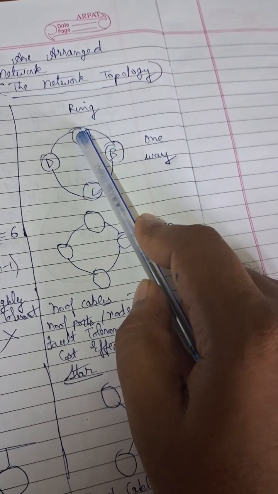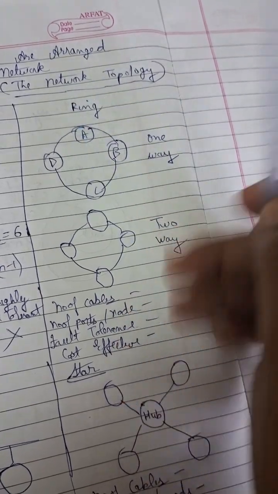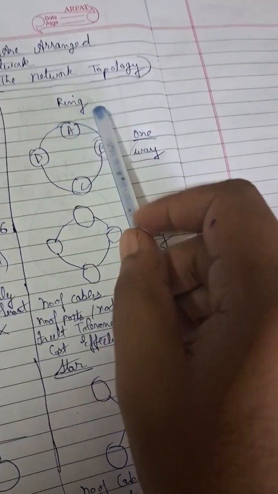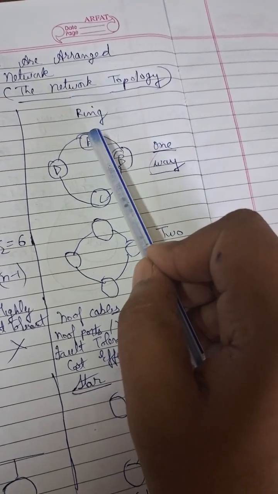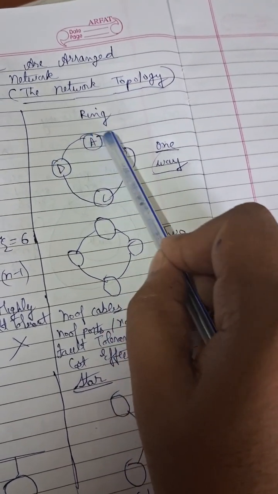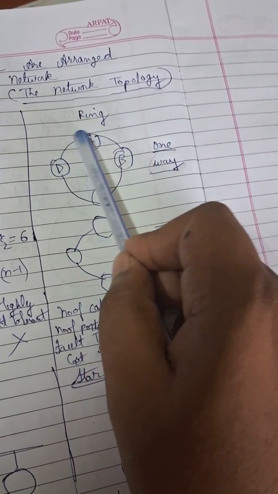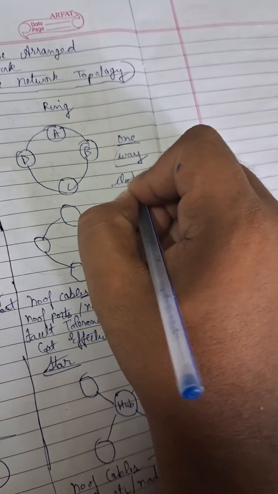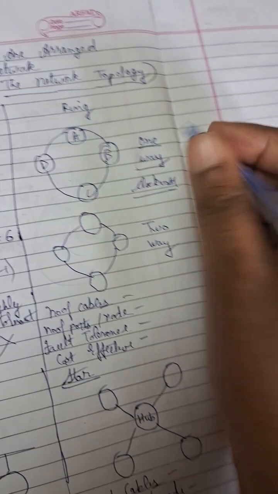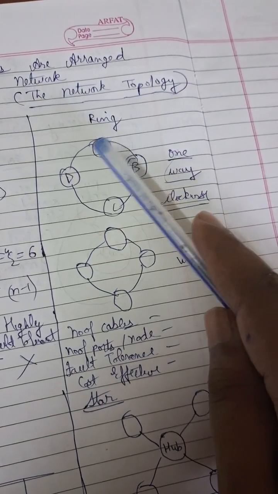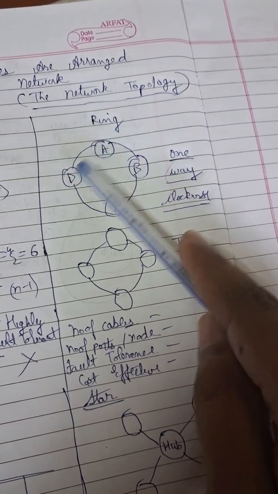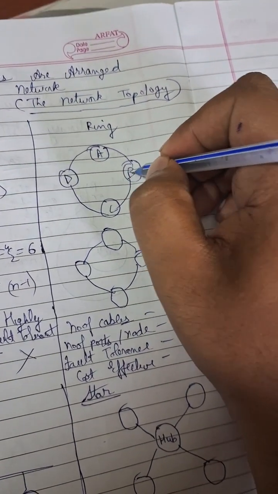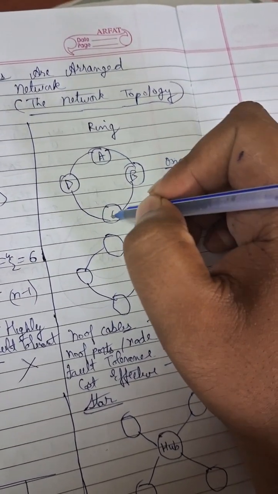communication will occur either in a one-way ring. See, there are two types of rings, a one-way and two-way ring. If there is a one-way ring, then the communication from A to D will be either in a clockwise or an anti-clockwise fashion. So if we have a one-way clockwise ring, then if we want to send a data packet from A to D, it will first move from A to B, then B to C, then C to D in a clockwise fashion.